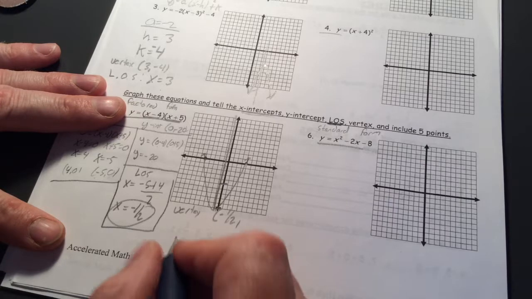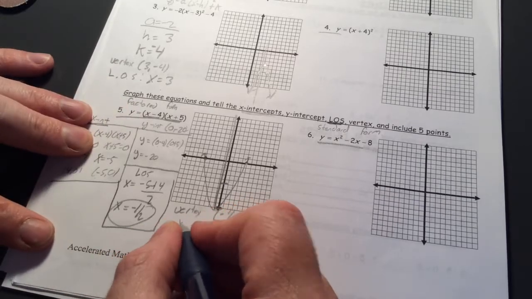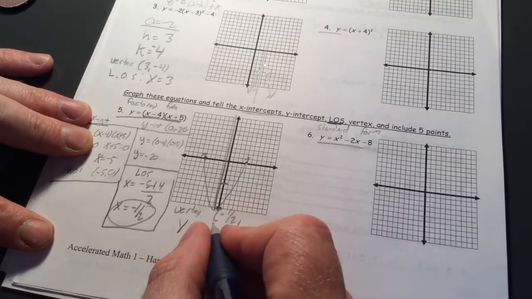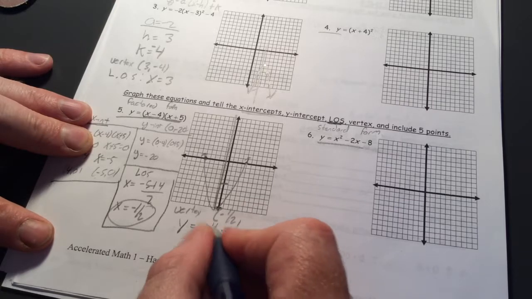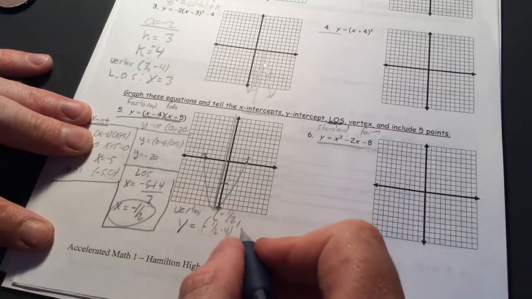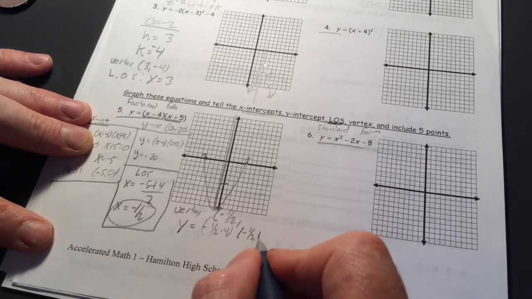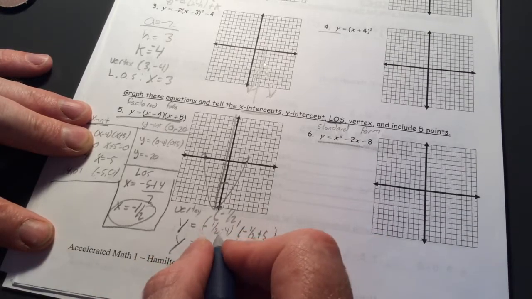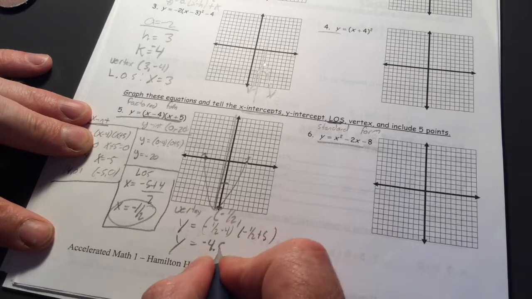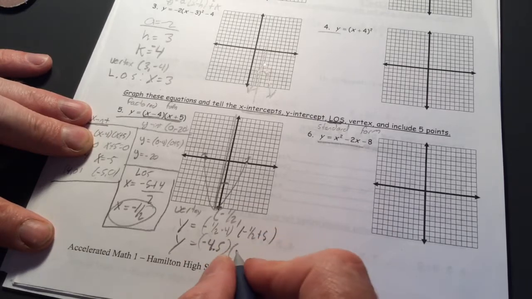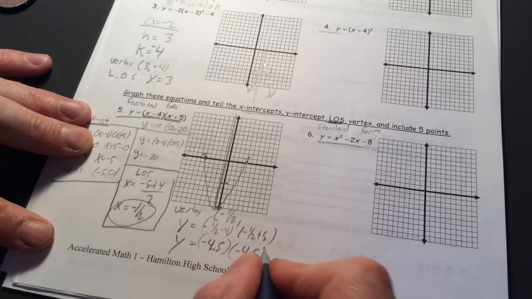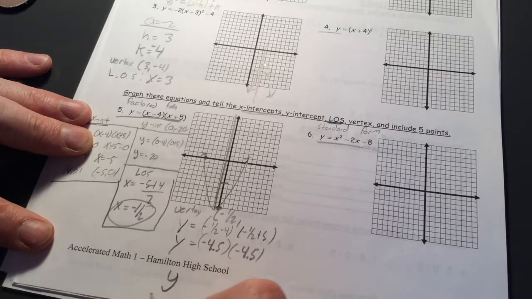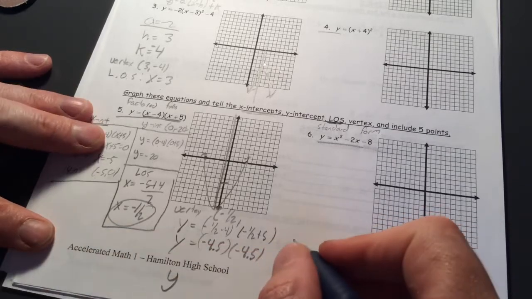Let's plug it in. y equals negative 1/2 minus 4, again I'm plugging into this, times negative 1/2 plus 5, which gives y equals negative 4.5 times 4.5.